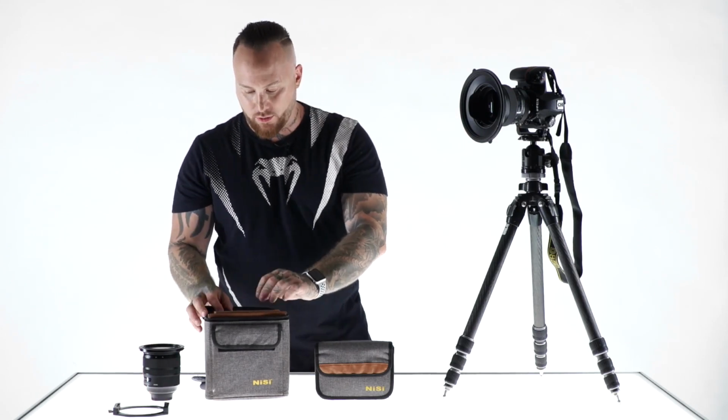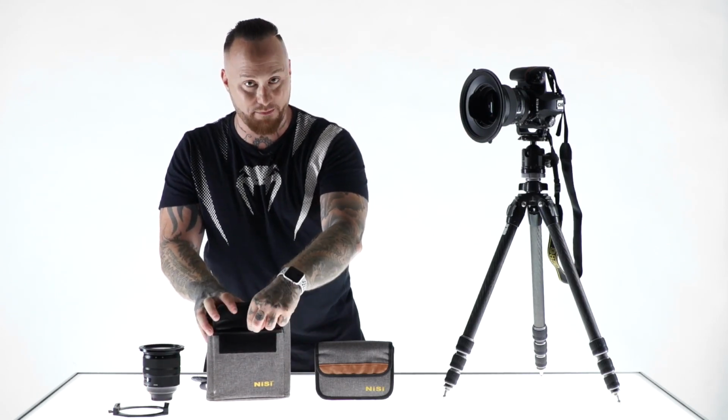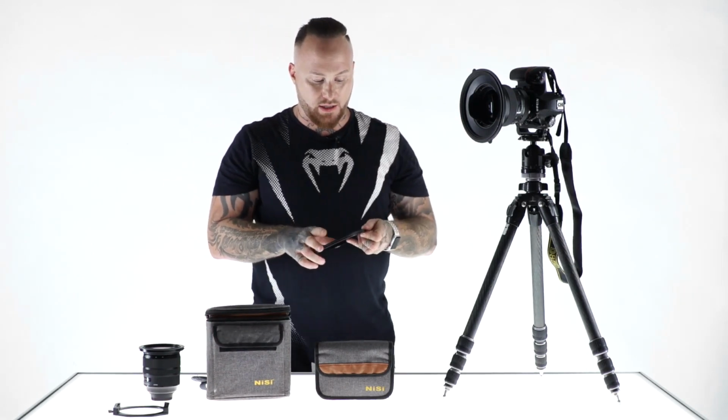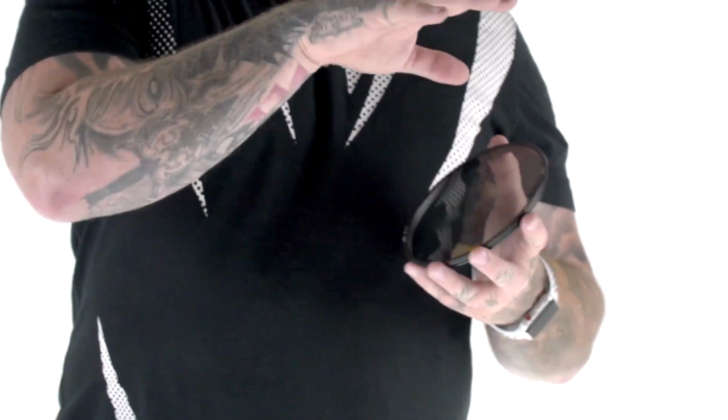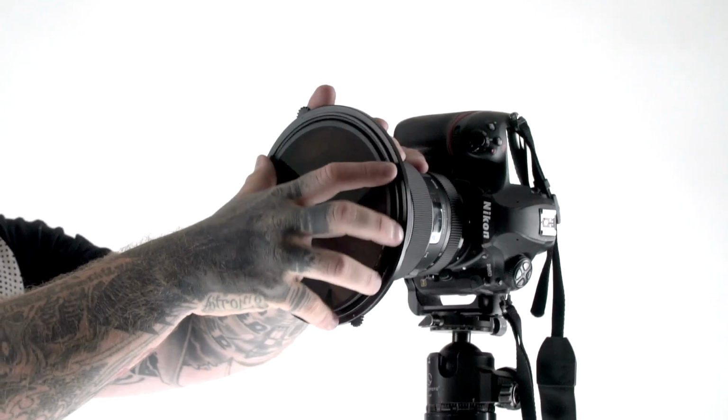Next thing, you can use your CPL. A CPL is a pretty cool thing if you want to remove reflections on non-metallic surfaces, like water or on trees. You can also make your sky darker, the blue of your sky darker. So it is a pretty cool thing. I use it most of the time because the cool thing about the NiSi holder is you can just screw that in.